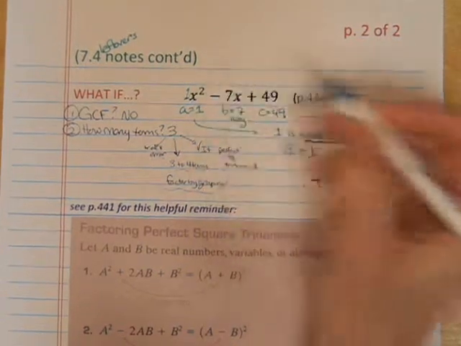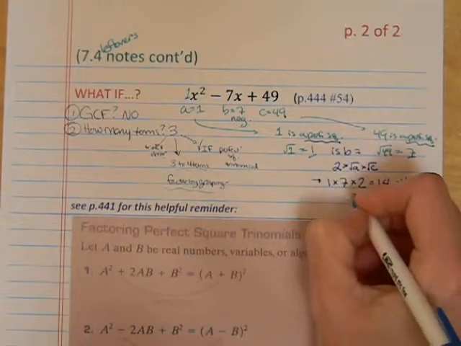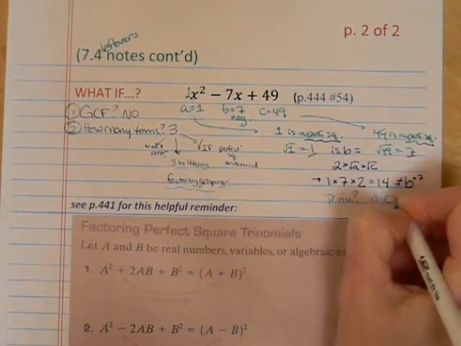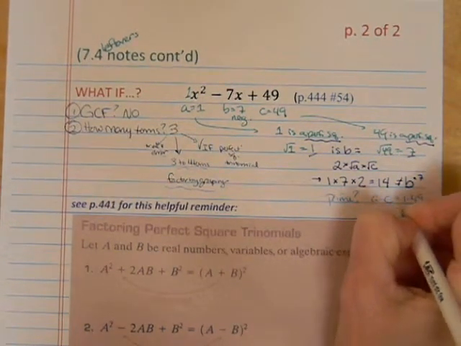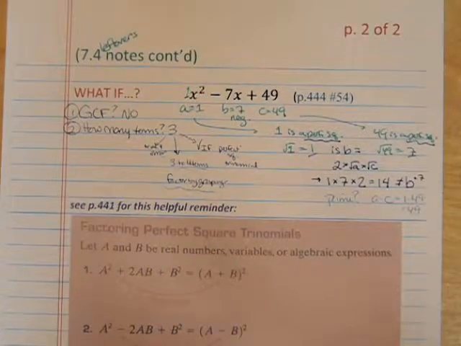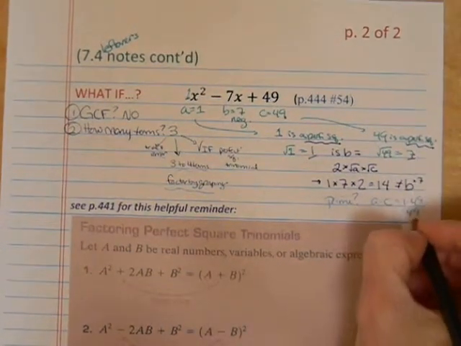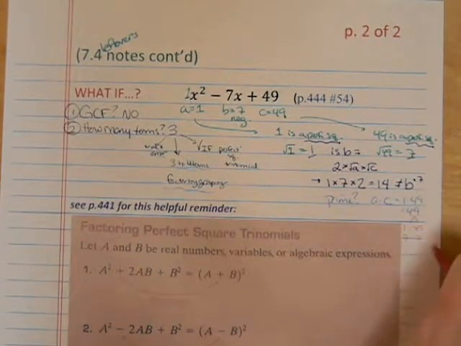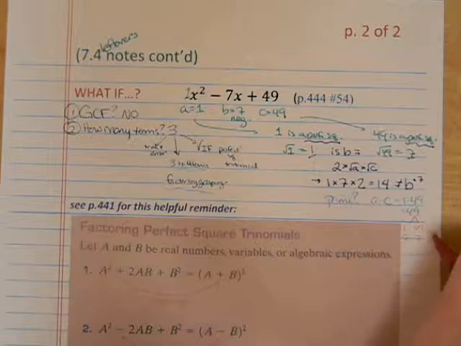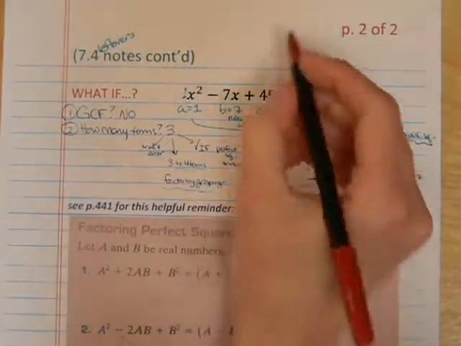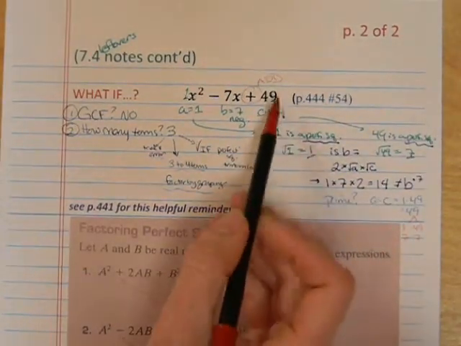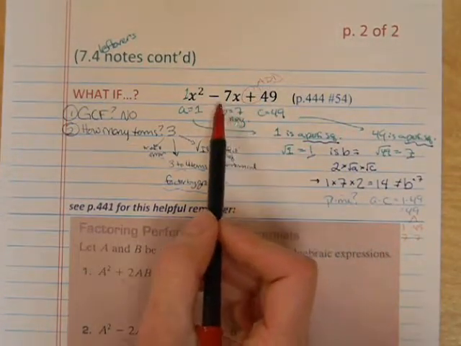So the question is, is it prime? Take your a times c, which is 1 times 49, or just 49. We do our strategic split. 1 times 49, 7 times 7, those are the only possibilities here. You look to see if any of those will add, and we're trying to add them together to get 7.